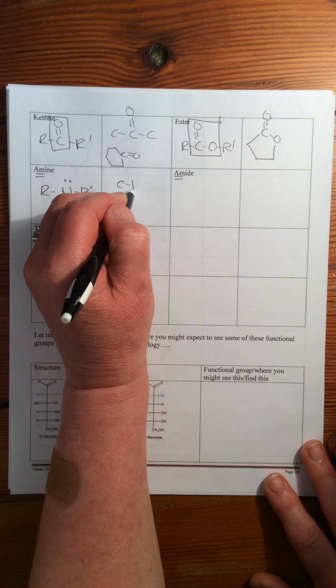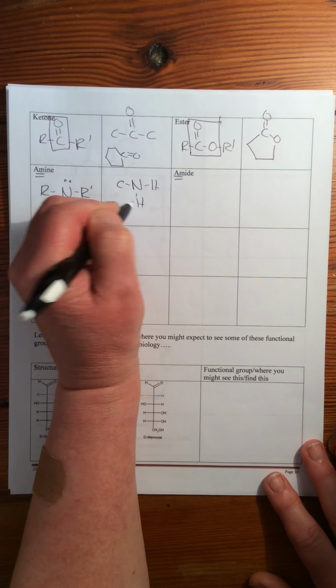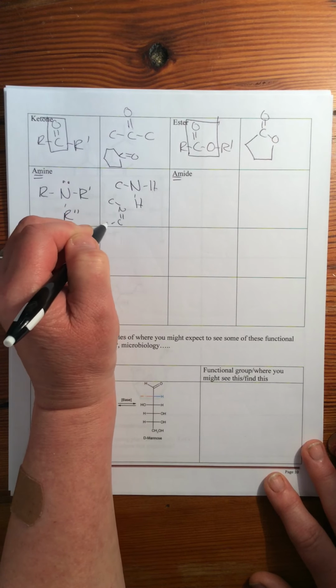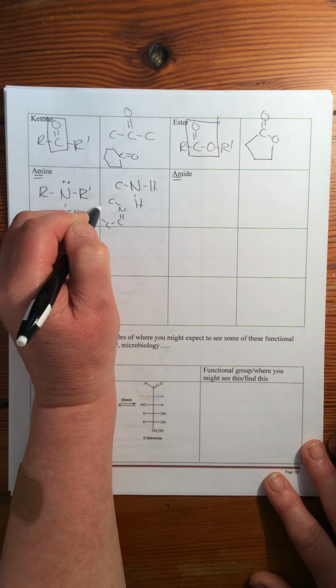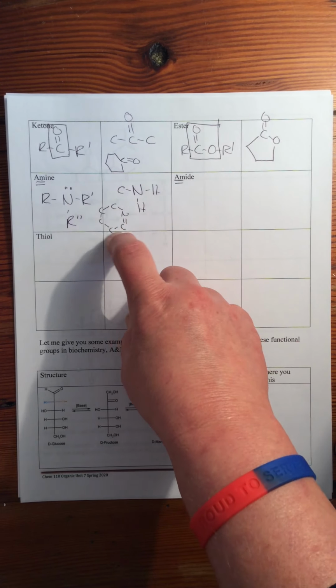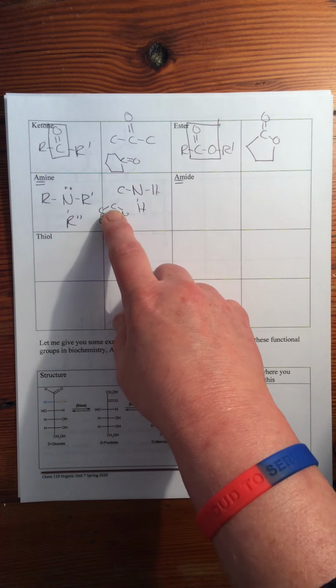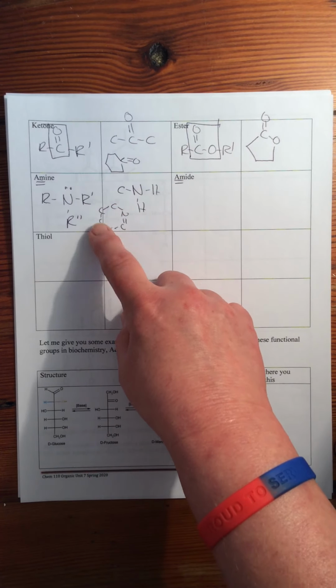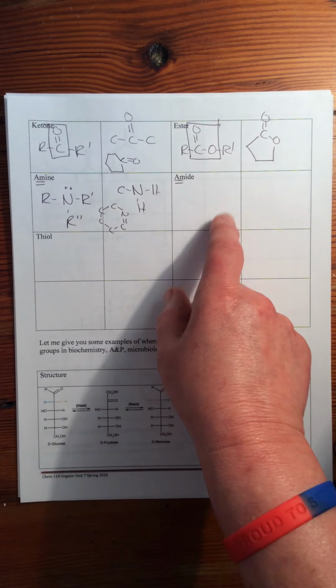Okay, so something like this is an amine. Something like this is an amine. You see lots and lots and lots of structures like this, particularly when you look at nucleic acids and what we call nitrogenous bases.